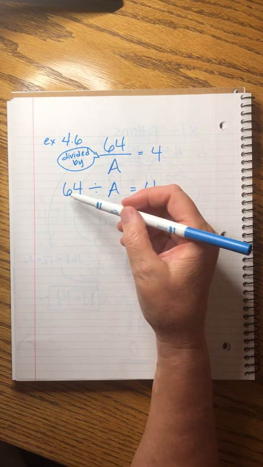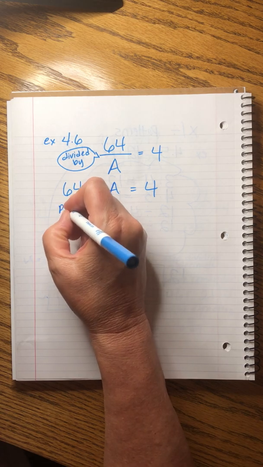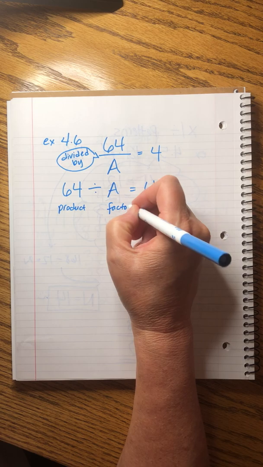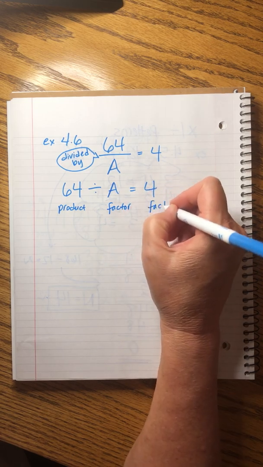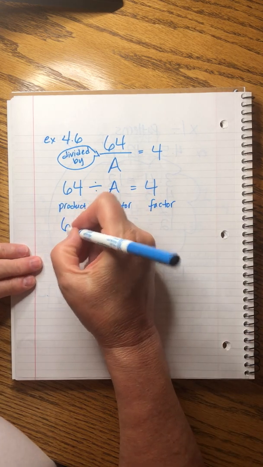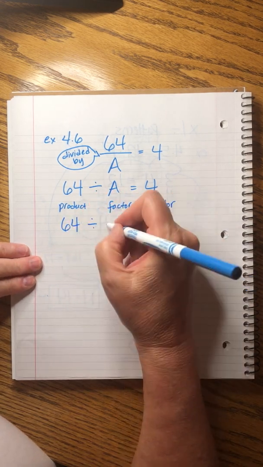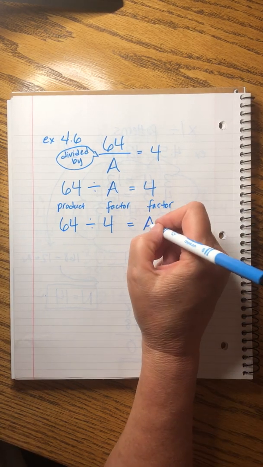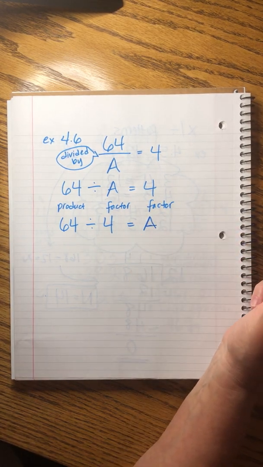So now I go, okay, this is the product, this is the ending number, right? And this is one factor, and this is the other factor. These guys can trade places. I can rewrite this as 64 divided by 4 equals A. And that gives me a problem that I can actually solve, right?